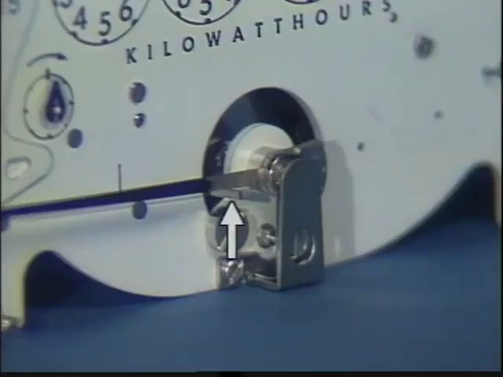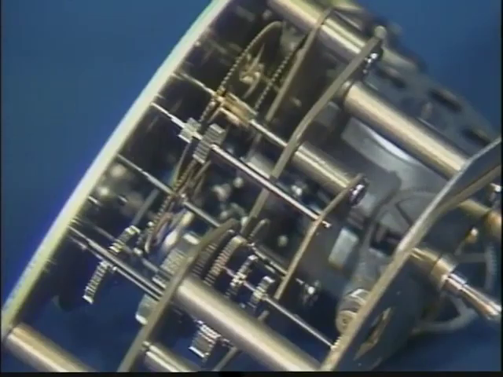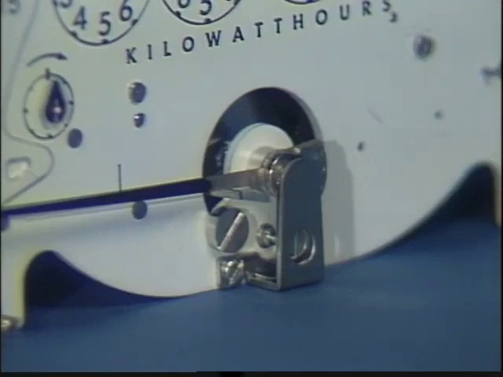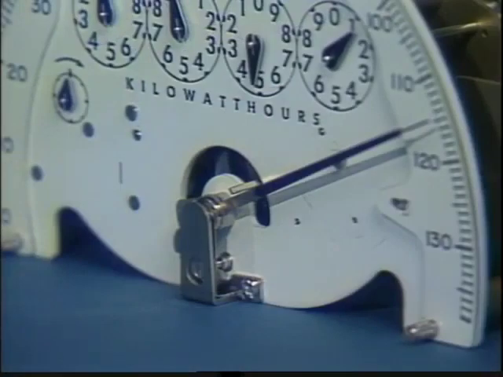The register also has a pusher arm. The pusher arm is linked to the disc of the meter through a gearing mechanism. The pusher arm is moved upscale in proportion to the rotation of the disc. As power is used, the pusher arm pushes the pointer upscale at a rate or speed that's proportional to the amount of power being used. For example, if a lot of power is being used, the pusher moves the pointer relatively fast. If only a little power is being used, the pusher moves the pointer more slowly.